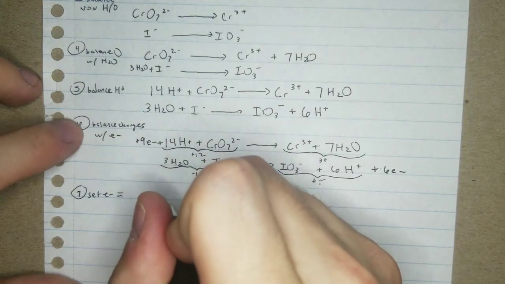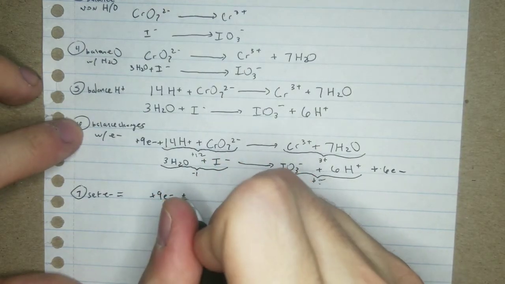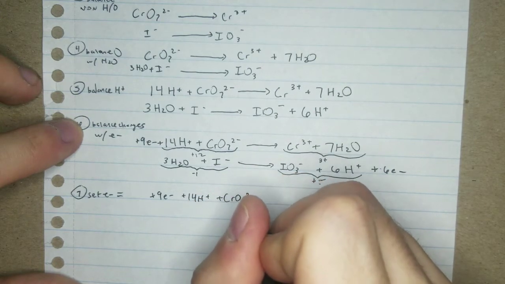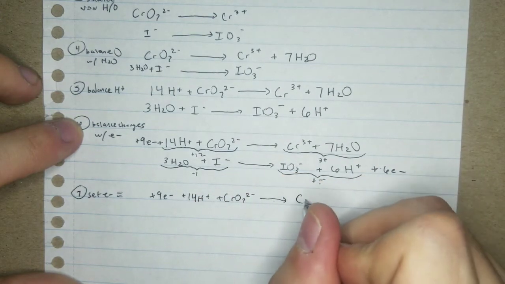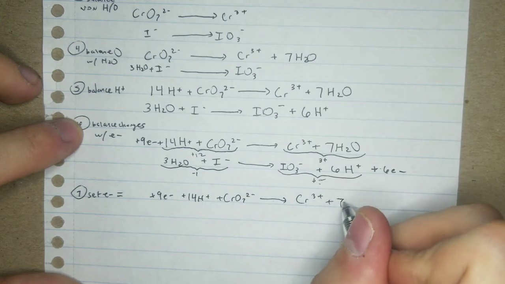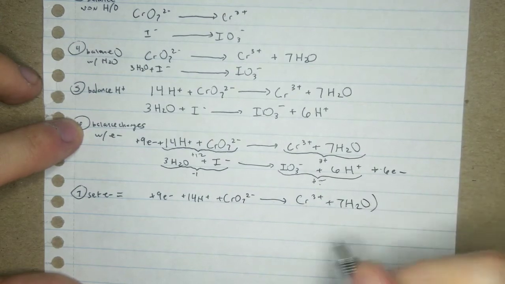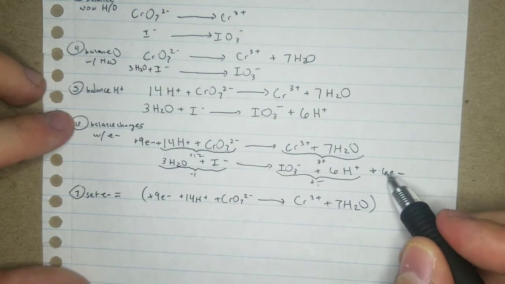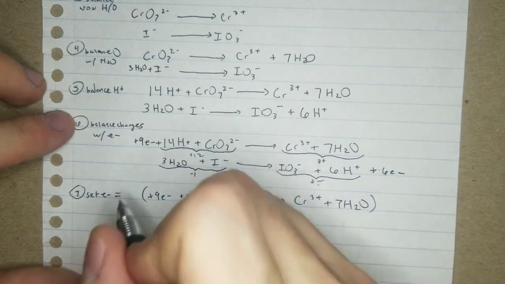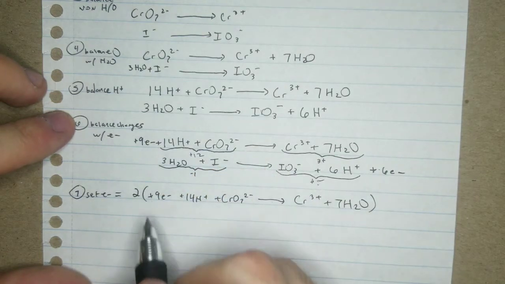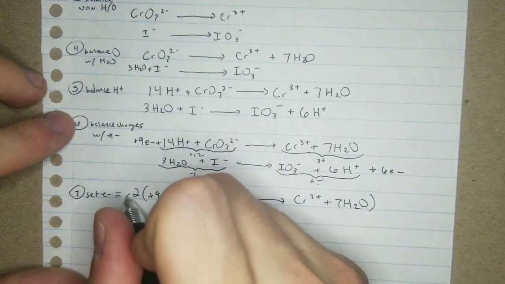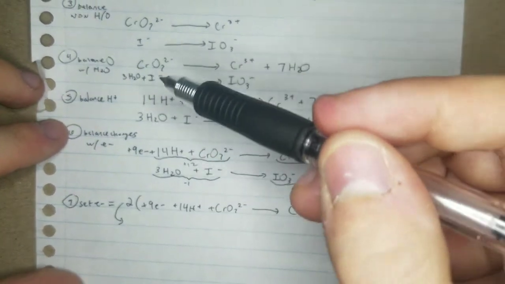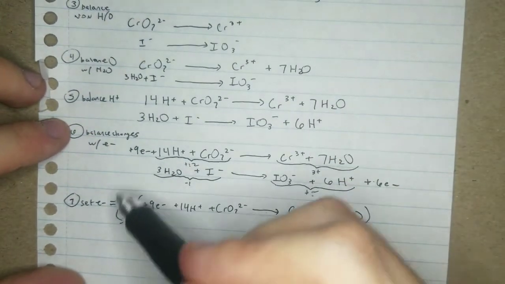So we're going to take that 9 electrons plus 14 hydrogens plus Cr2O7 2- yields 2 Cr3+ plus 7 H2O. Take that whole equation there, and what's going to get it to 18? Well, you can multiply it by 2 and then get the 9 to the 18. I always need to draw this arrow here because previously I'd just do line for line and you can get mixed up.